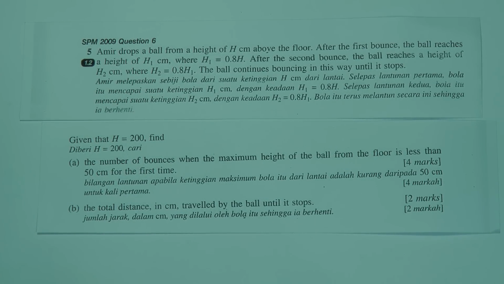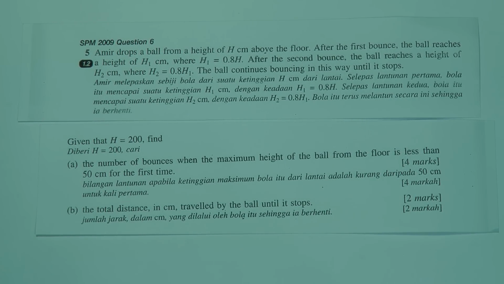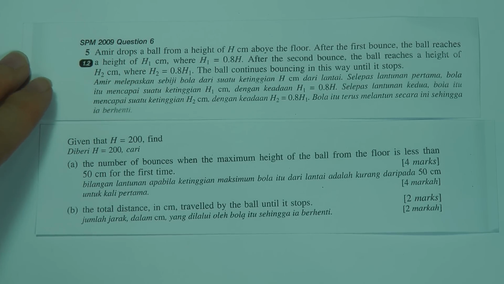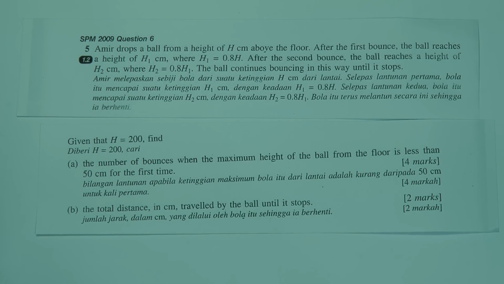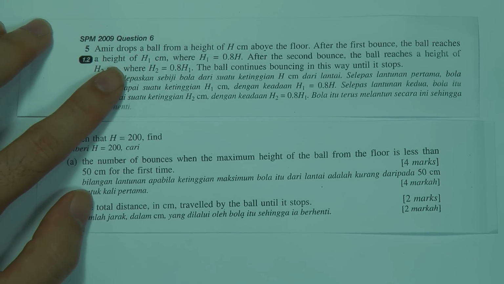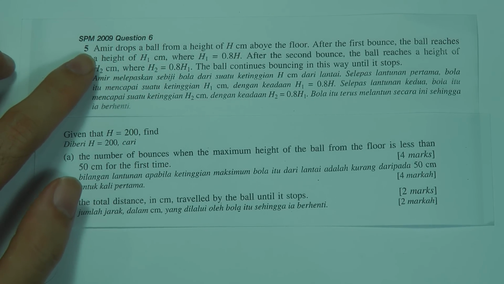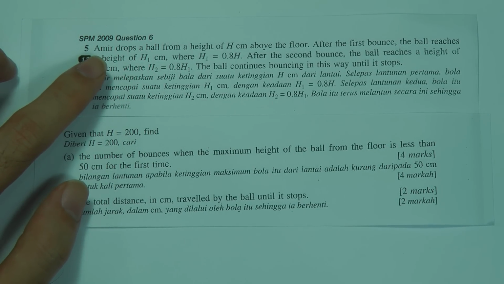I hope after my explanation you can fully understand this question, because this is a very classical type of question you can find in most reference books. First, let's have a look at the question. It says, Amel dropped a ball from a height of h cm above the floor.